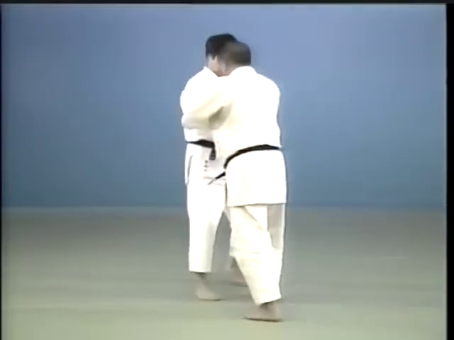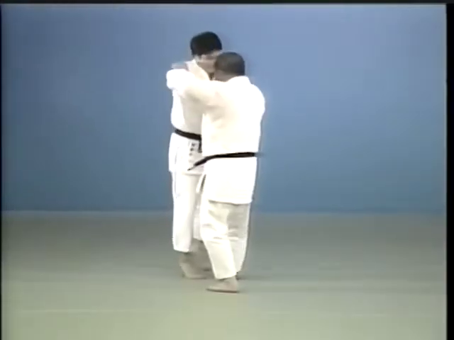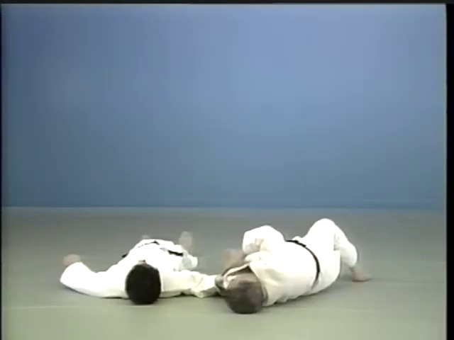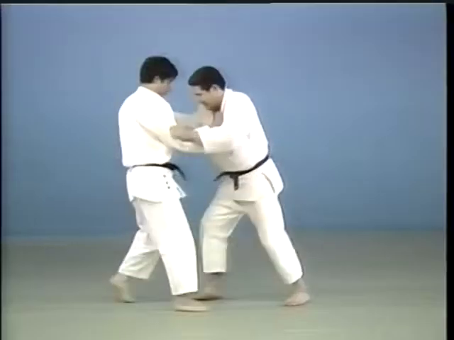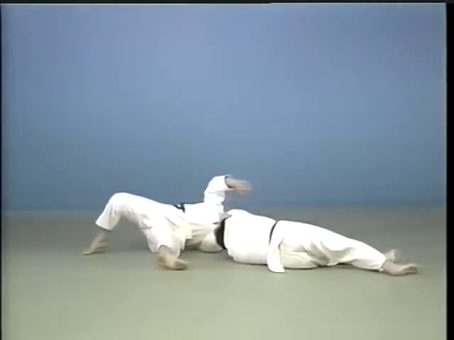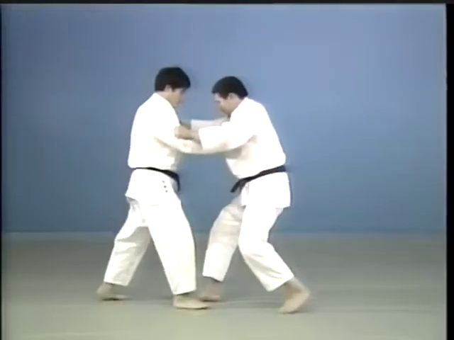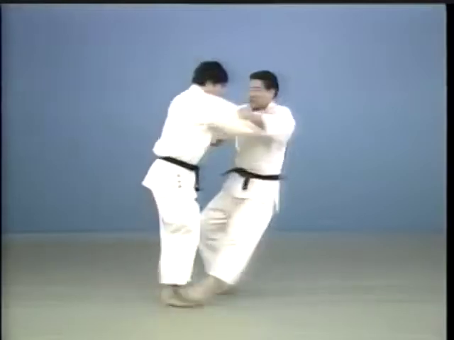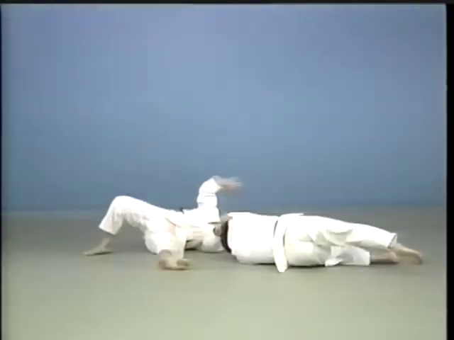Because yoko-gake is extremely difficult to set up, it's hardly ever used in randori. You sometimes see it used in conjunction with Sasae-tsurikomi-ashi in practice. The opponent falls after being thrown in a large whirl. This too is an application of yoko-gake.